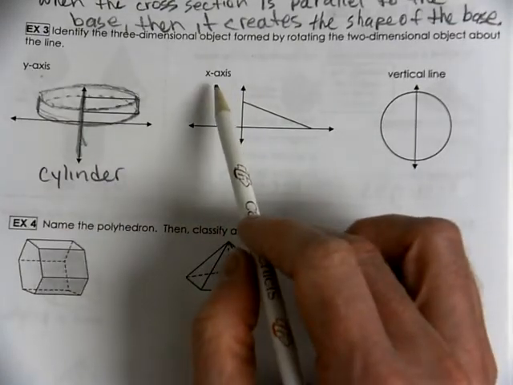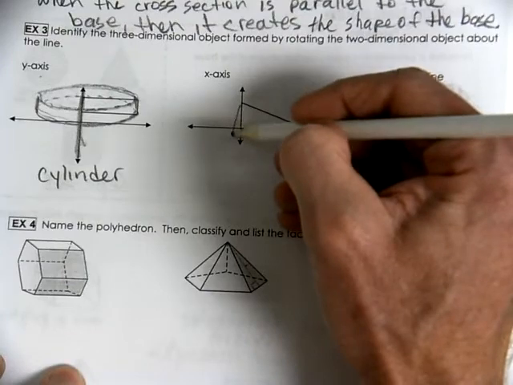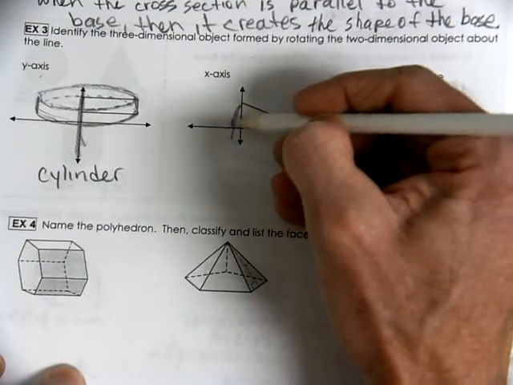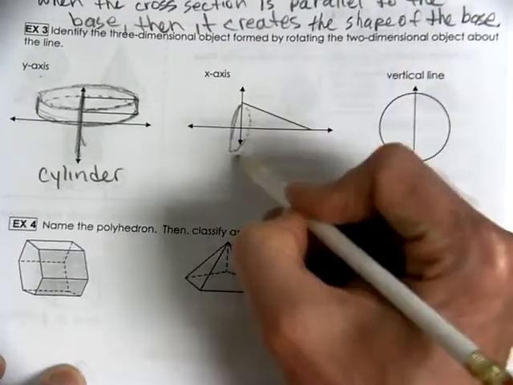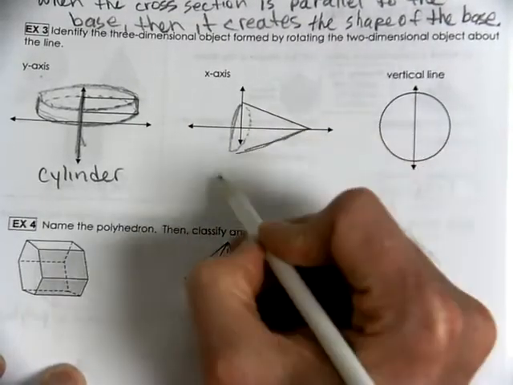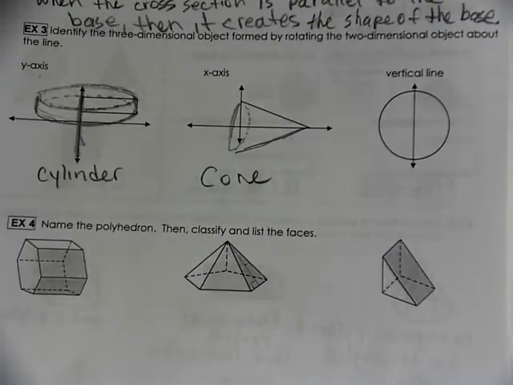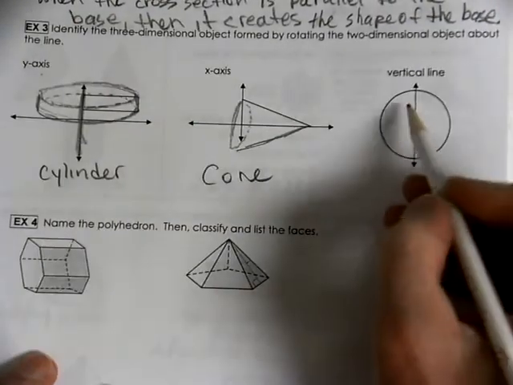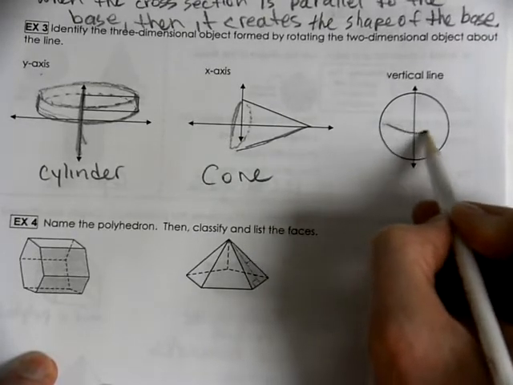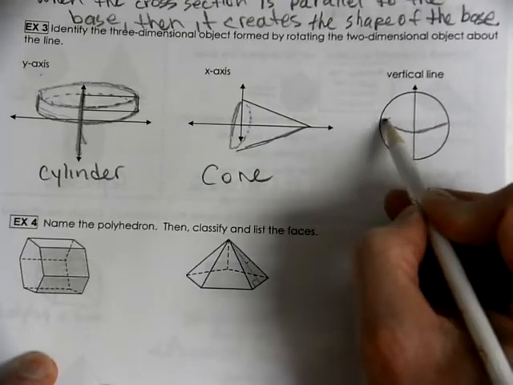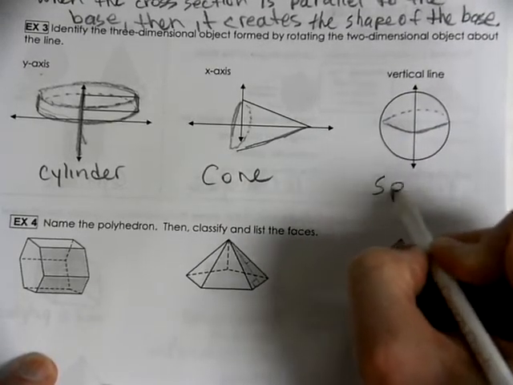Here we're supposed to rotate it around the x-axis. So if we bring it this way, then it would rotate back. We would create a cone. In this situation, taking a circle and spinning it around a pole would create a sphere.